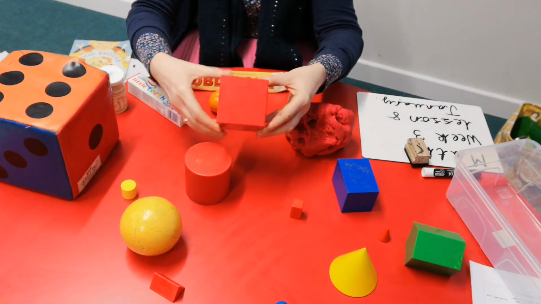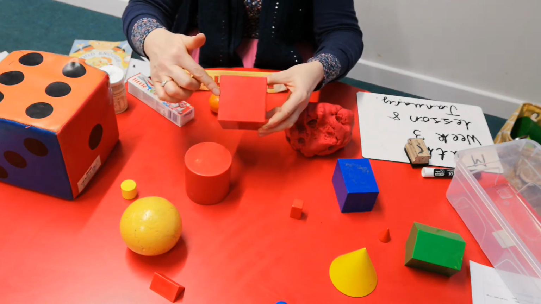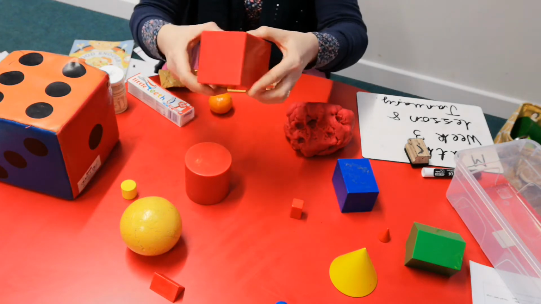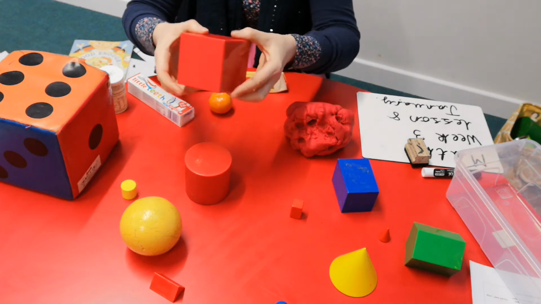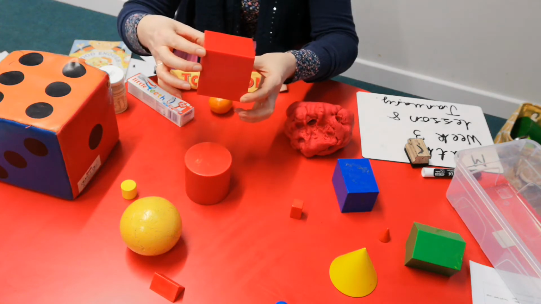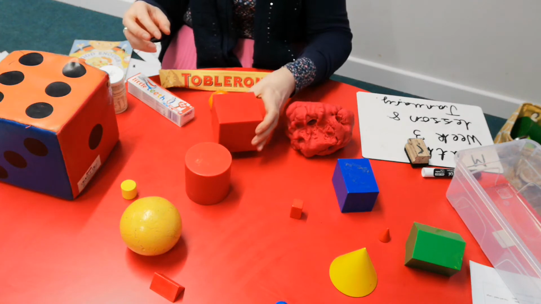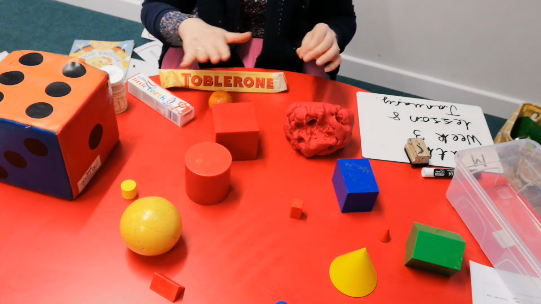So that's a good way of remembering it. They're all the same shaped face. Some of these have different shaped faces. This one, they're all the same. They're all squares. Can you see that on all sides and on the ends as well? So, all square-shaped faces in a cube. That's very important to remember, all the same.